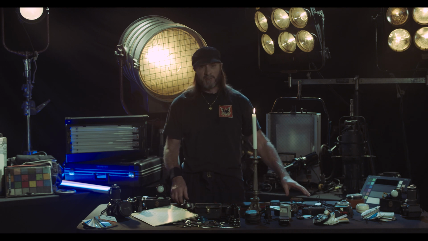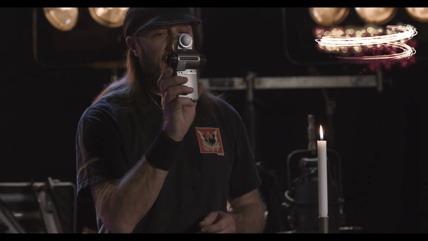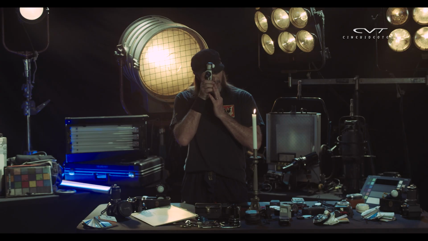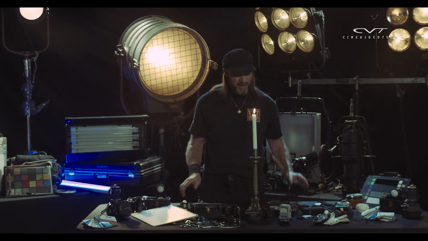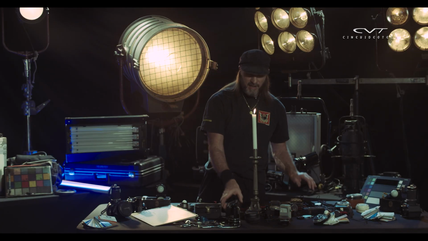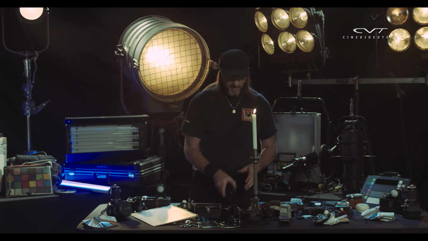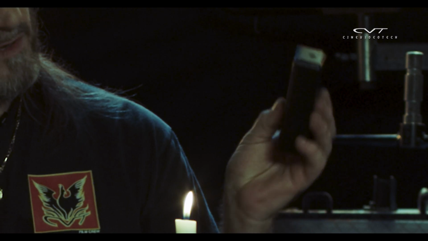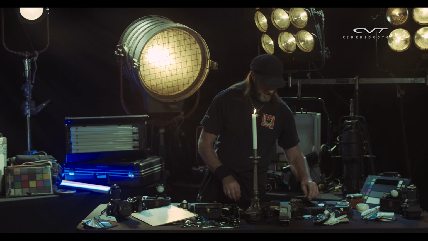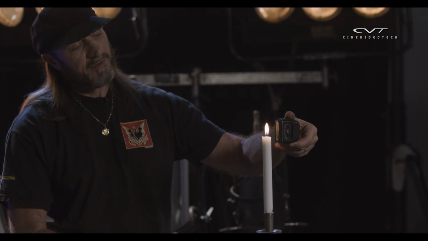In front of you are some of the DP's tools of the trade. One of the most important things he has to have is a light meter. This particular light meter is an incident meter and a spot meter. We have meters that measure color temperature, meters that measure light frequencies, meters that read hertz, and we even have meters that read foot candles.